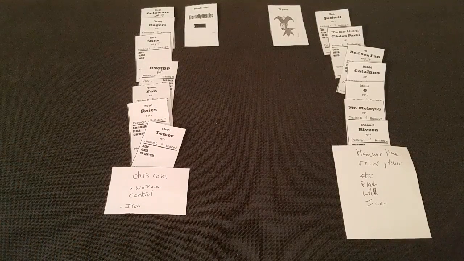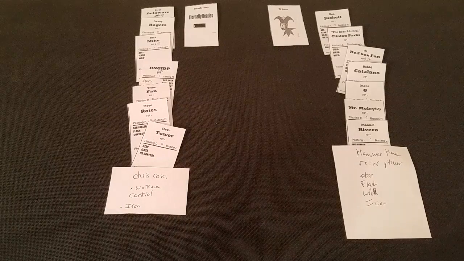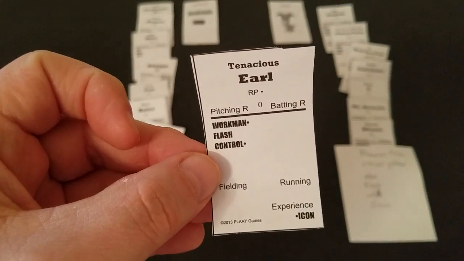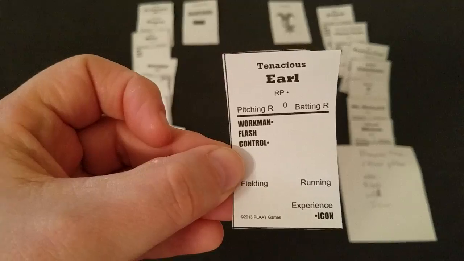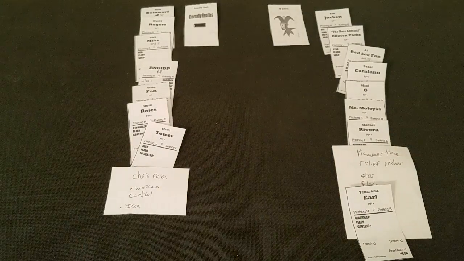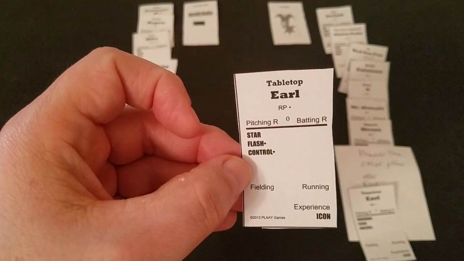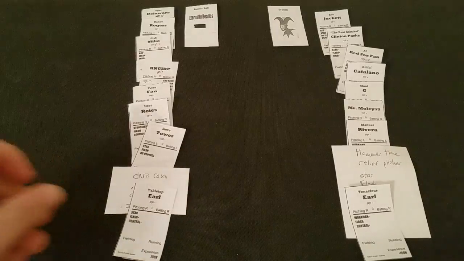All right, now the next to last relief pitcher for Team ID Jester is going to be the very well-known Tenacious Earl from the two Earls from Tabletop Baseball Plus. Tenacious Earl, semi-workman, flash, and semi-control. And we can't have Tenacious Earl in there without Tabletop Earl. So on Team Beats, we have Tabletop Earl. And he will be a star, semi-flash with semi-control.